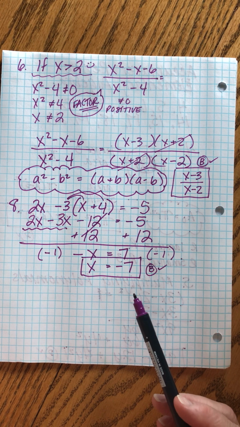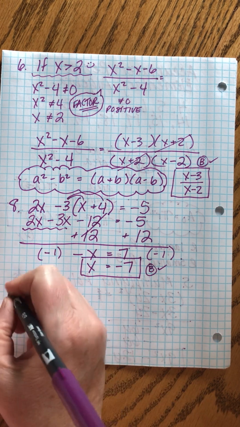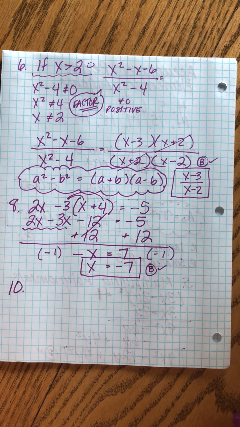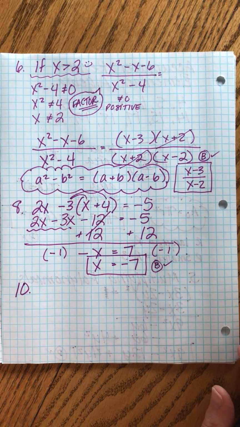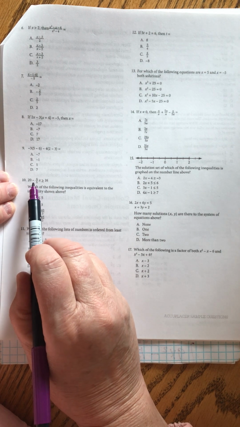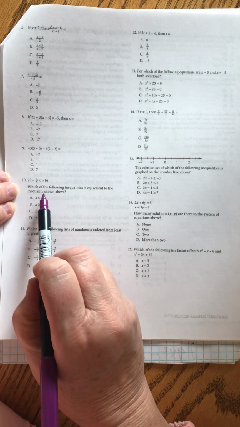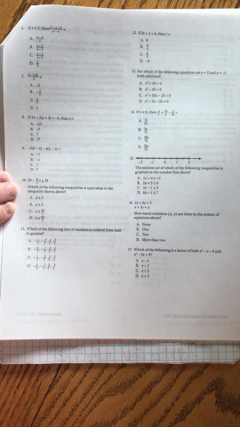All right, we're up to number 10. Oh, I think I have room to do 10 here. Check to make sure I'm still in the viewfinder. Okay, problem 10 says, I know you can't see this, but you can look on your page. Here we have an inequality. It says, which of the following inequalities is equivalent to the inequality shown above?